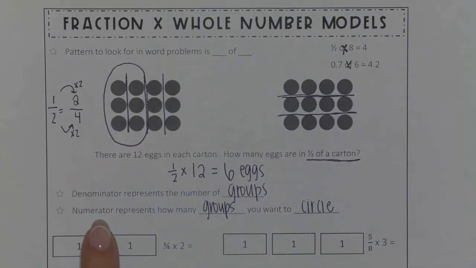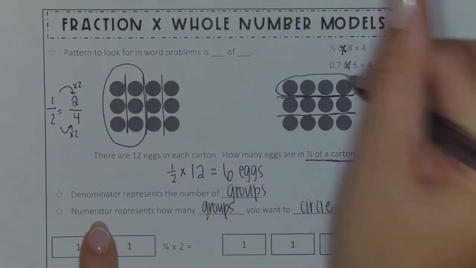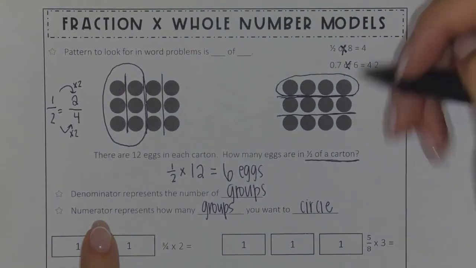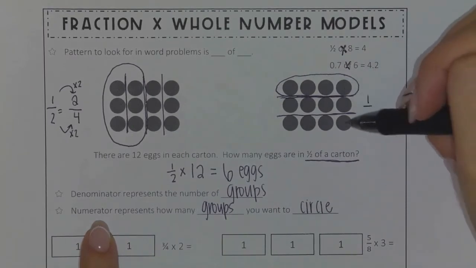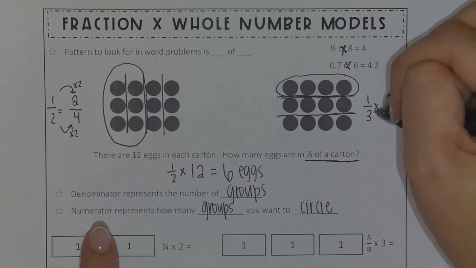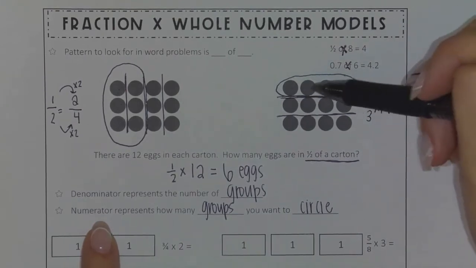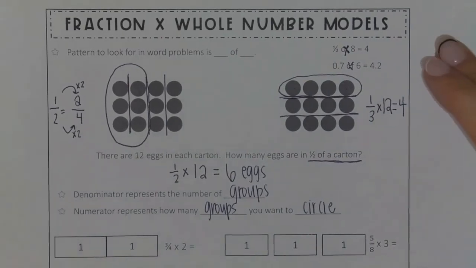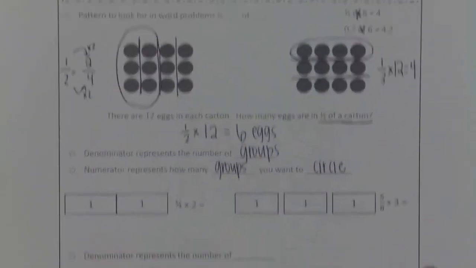Just another example. Since I've already got these divided into 3, I'm just going to circle one of them. If I asked you to write a multiplication problem that describes this model, I'm going to start with one group circled out of a total of 1, 2, 3 groups, times the total amount, which is 12, and that equals 1, 2, 3, 4, because there are 4 eggs circled there. So this is one type of model that we can see with fraction times whole numbers.